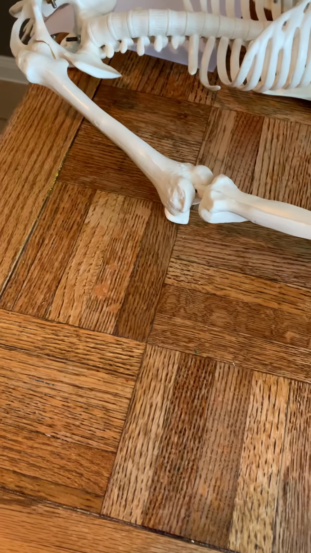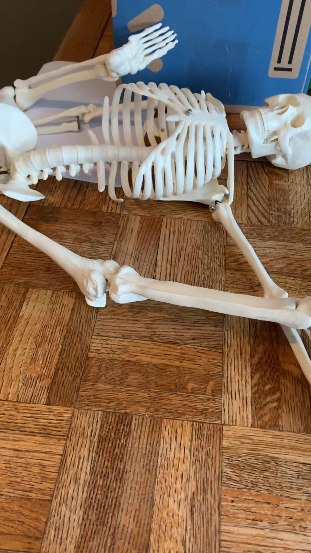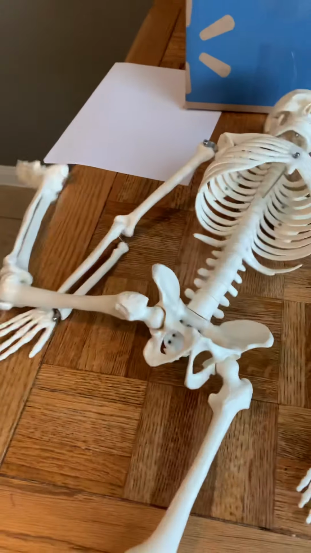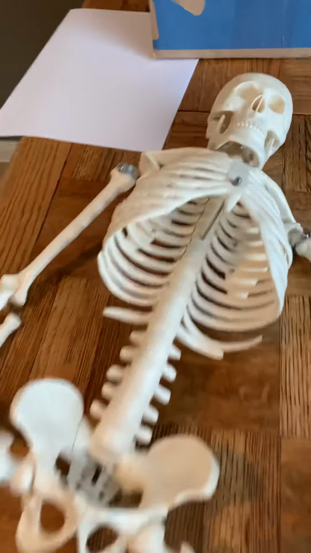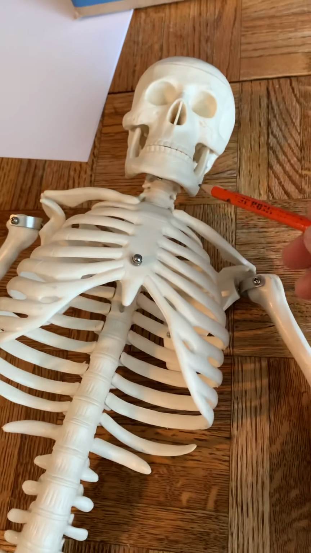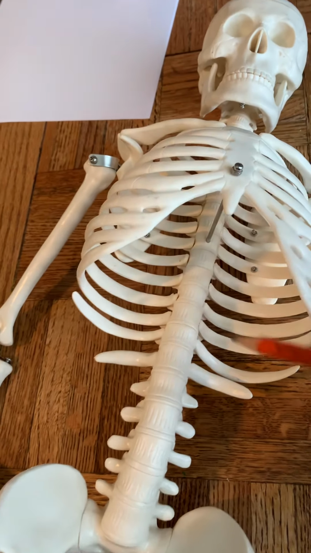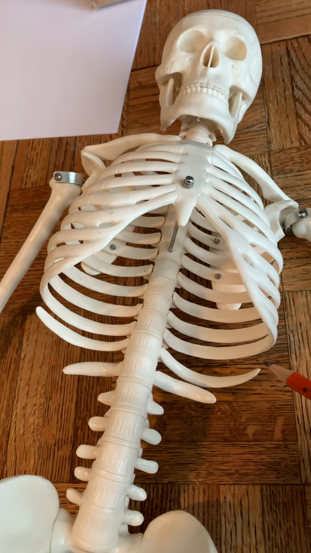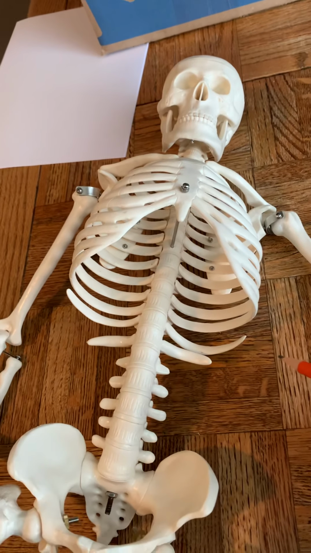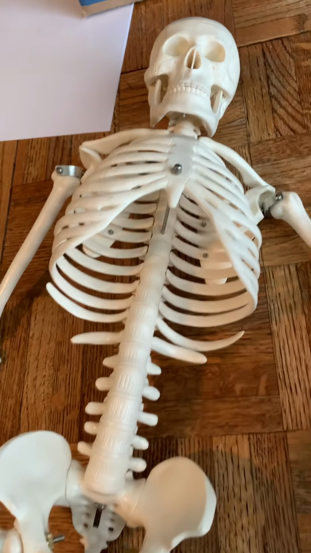So, onto bones themselves. We have the cervical vertebrae here, which there are 7 of in the neck. The diaphragm, the parachute muscle on the bottom of the ribs there. The external abdominal oblique would be the lateral aspects of the abdomen.